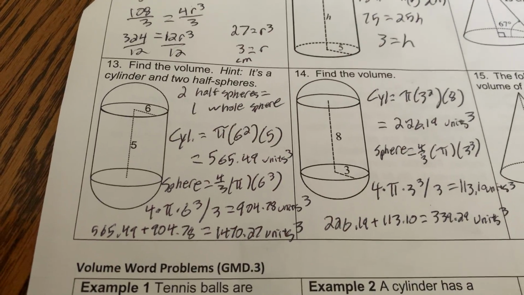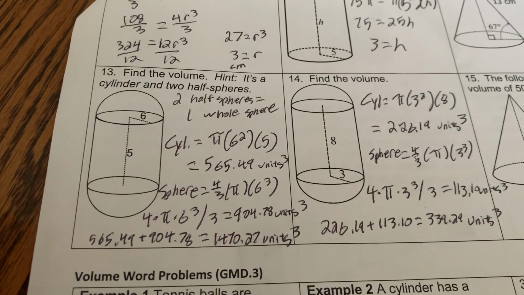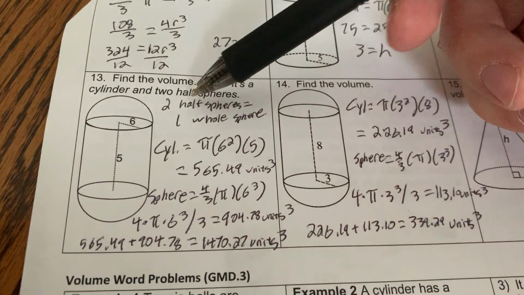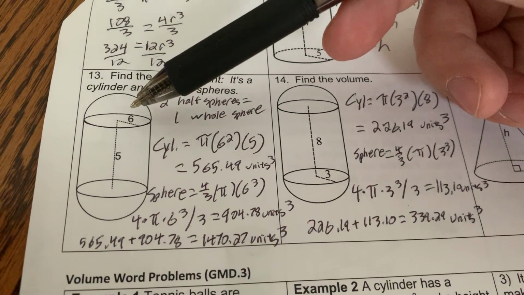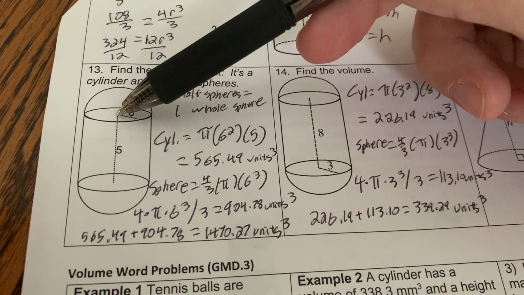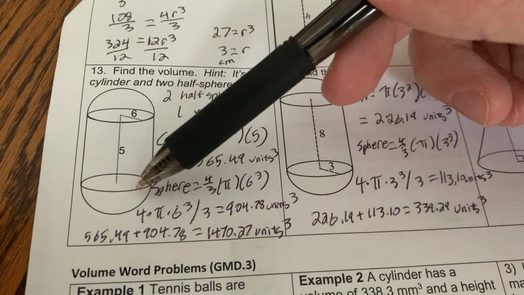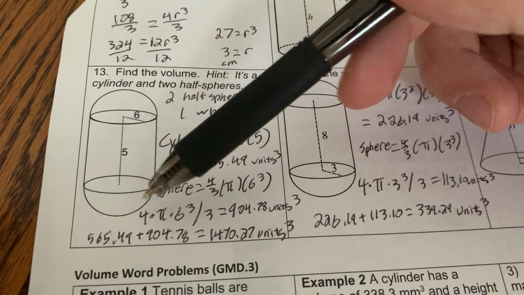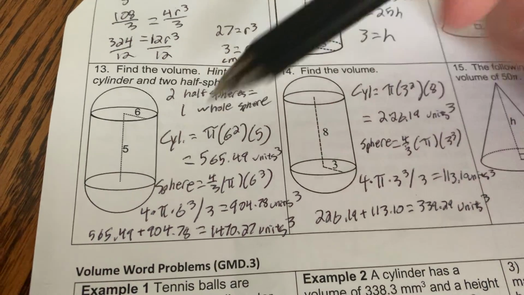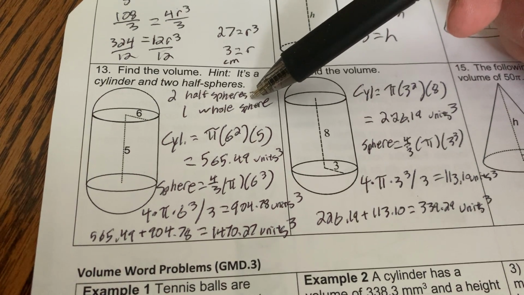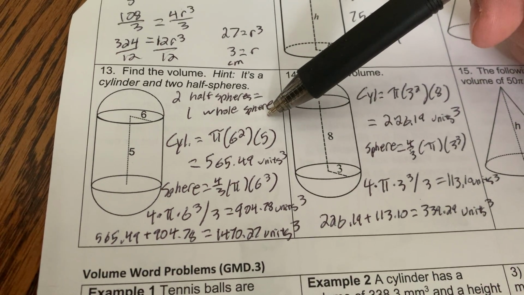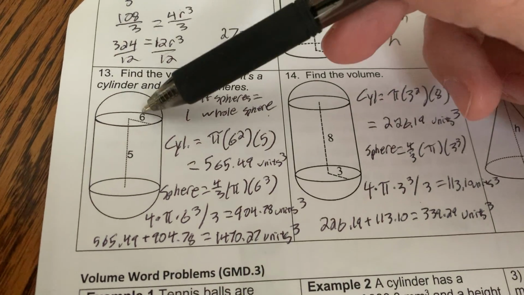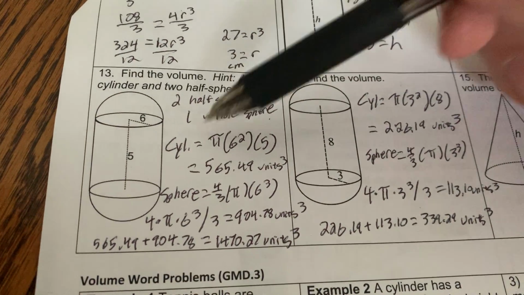13, so 13 and 14 are the same. Find the volume. Hint, it's a cylinder in the middle and 2 half spheres. We talked about a half sphere in class, but if you think about it, again, this cylinder, if the radius up here is 6, it's got to be down there as well. So the half spheres are going to be the same. So really, the 2 half spheres in this instance just give us 1 whole sphere. So all I got to do is calculate the volume of the cylinder, the volume of the sphere with that radius, and add them together.